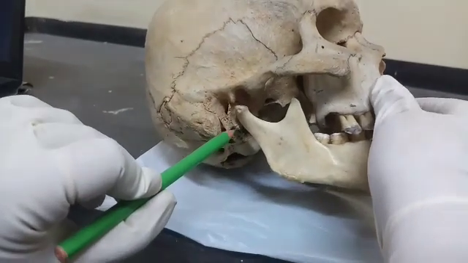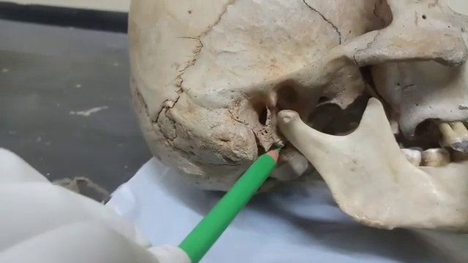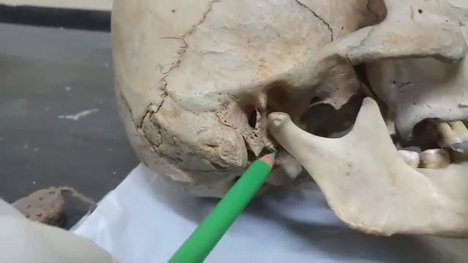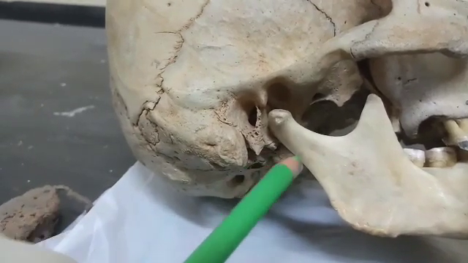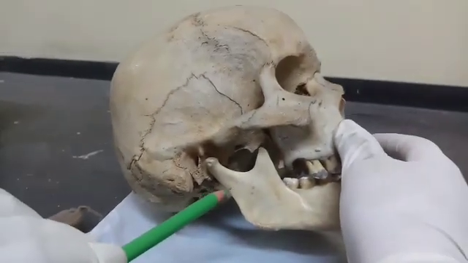In this area the styloid process is very small and broken. So this one is the styloid process, and the styloid process and the muscles of the styloid process come in the medial relation. So this entire area is the mold for the parotid, or the parotid bed.